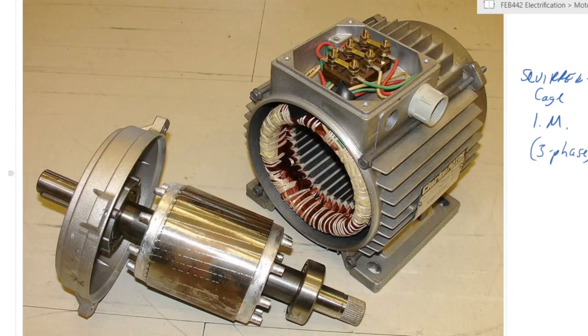And the reason why they are so widespread is that they are very simple in construction. What you can see here, there are two parts. Here we have the stator, and here we have the rotor. So there's a rotor there and a stator there. So far, very similar to all the electrical machines that we've seen before. But the main advantage comes here.